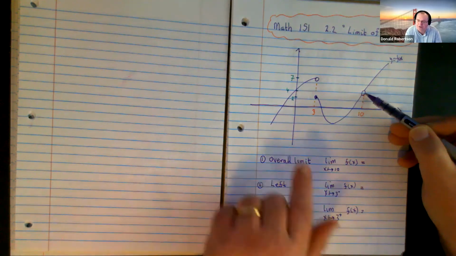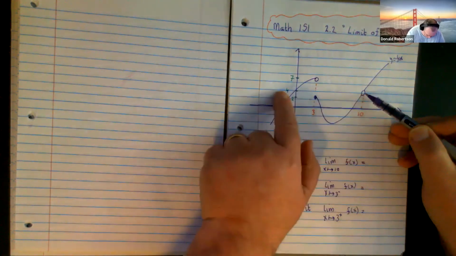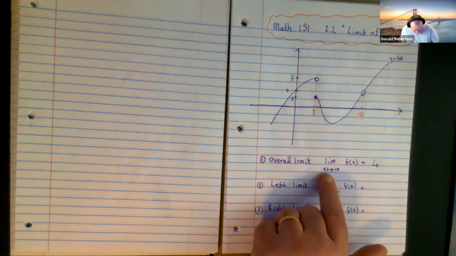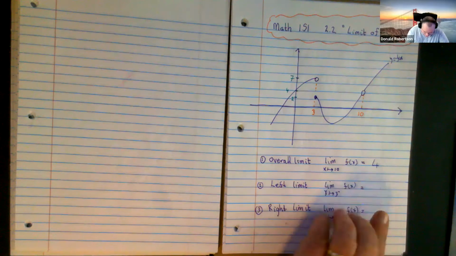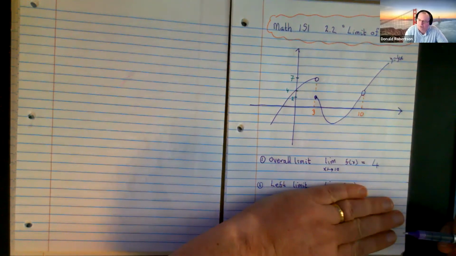And I've decided that happens to be a height of 4. So the overall limit of this function as x tends to 10 is equal to 4. Now, notice how you write it. You write the limit as x arrow 10 of whatever the function happens to be called equals 4. So that's an overall limit.